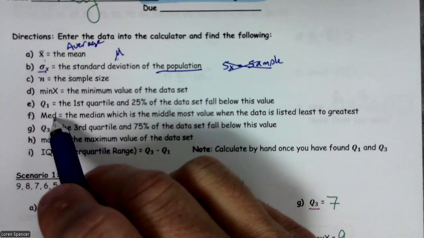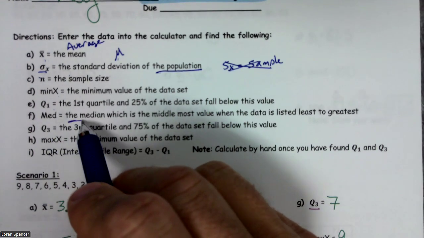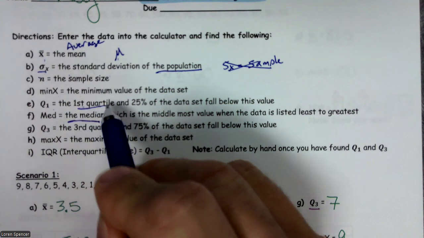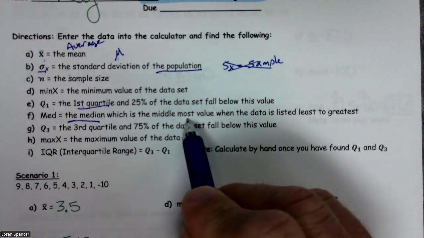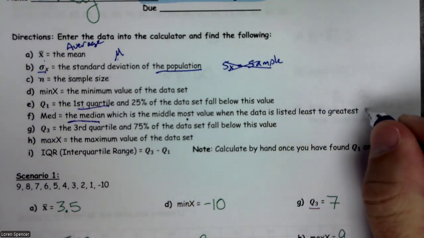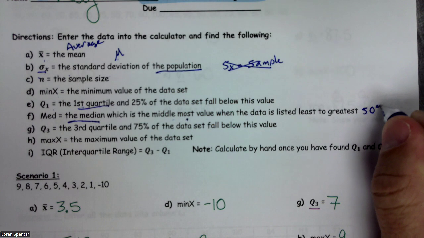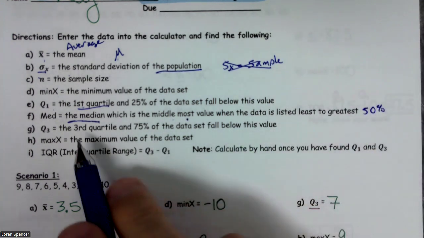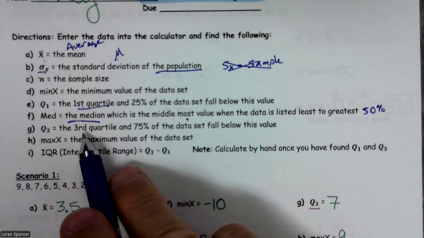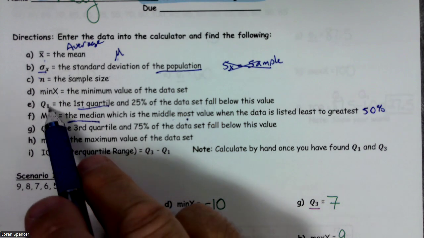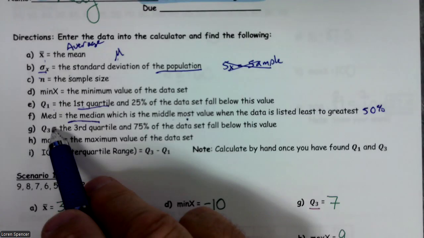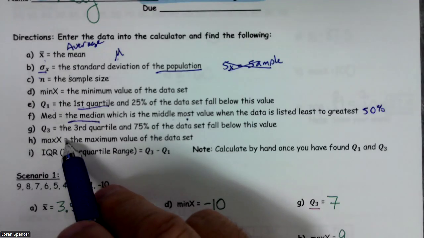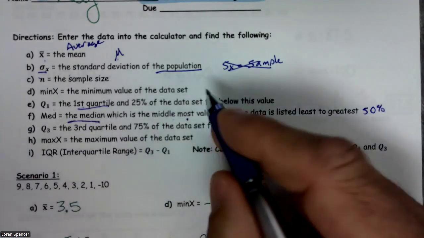The median, MED, is short for median, which is the middlemost value when listed least to greatest. 50% are bigger and 50% are smaller. Q3 is the third quartile. Think of it like money: quarters, 25%, 50%, 75%. Maximum is the maximum value of the set.